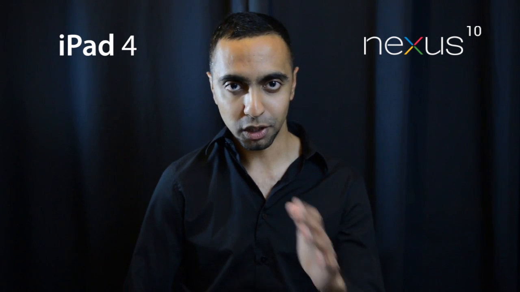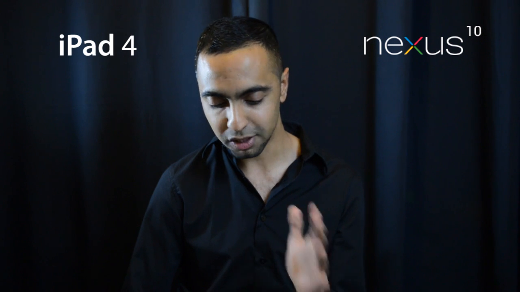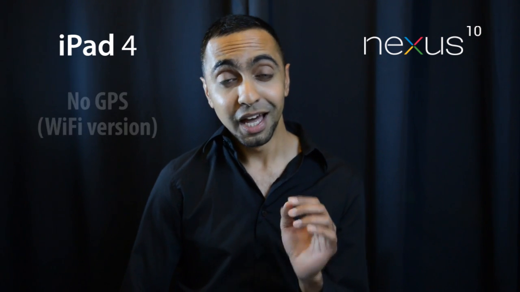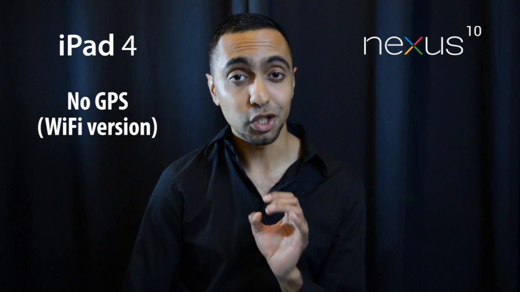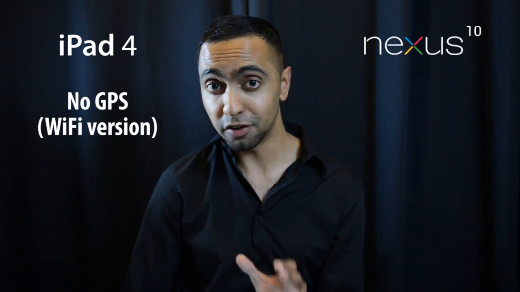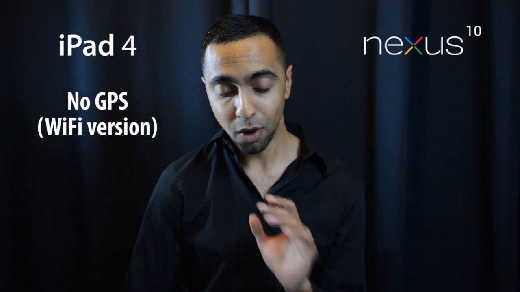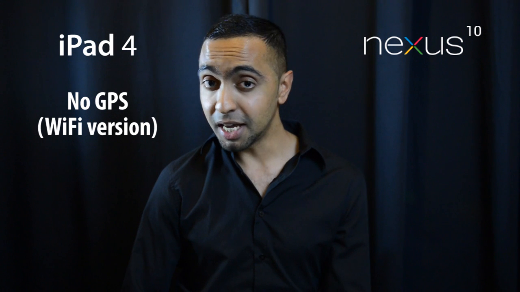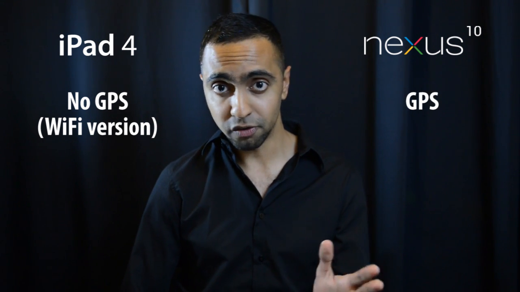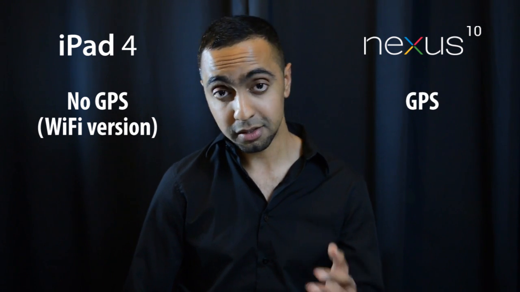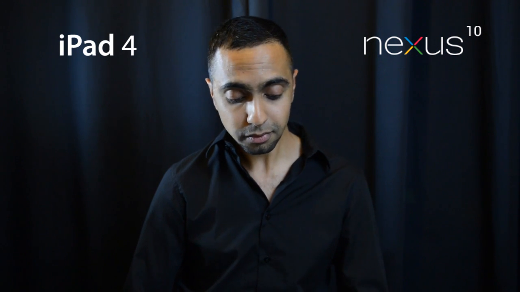GPS, okay, now this is one of the points I didn't cover in one of my previous videos and everyone was like, you didn't cover it. So GPS, the iPad Wi-Fi version does not have GPS. The cellular versions do, the Wi-Fi versions don't. The Nexus 10 does come with GPS. Both versions come with GPS, so that's one advantage there as well.